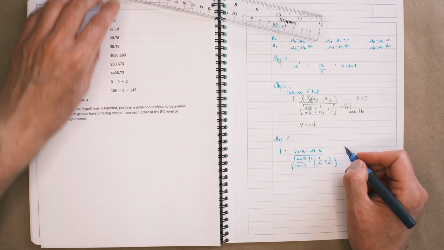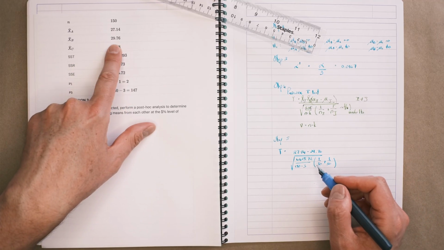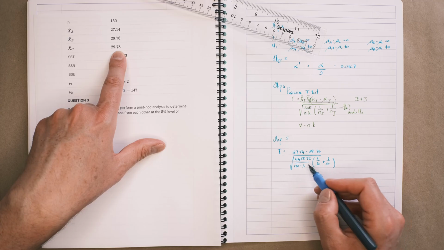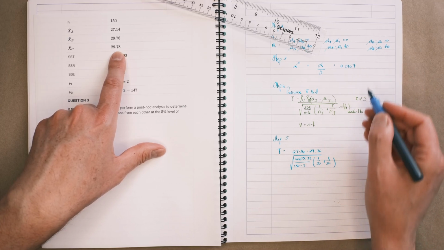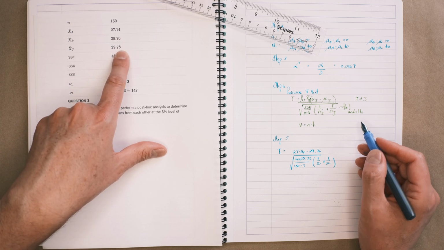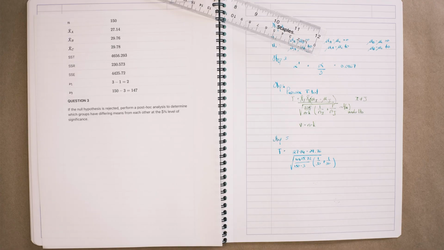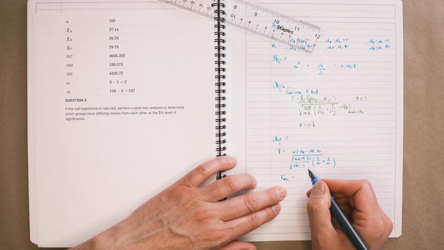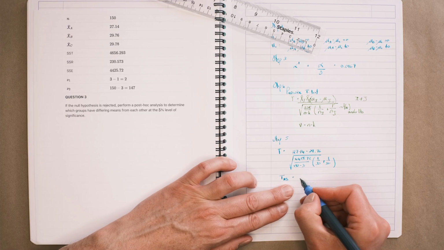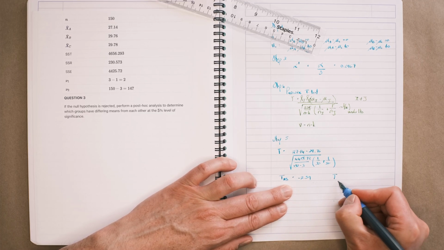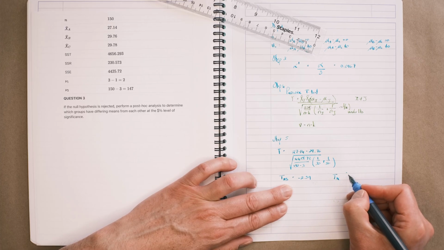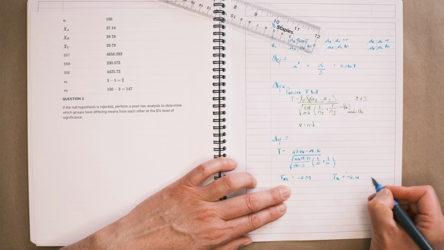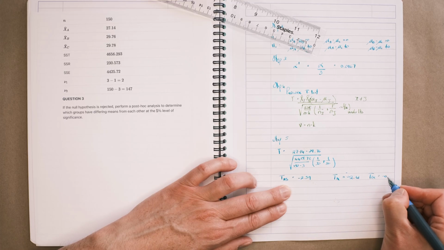The second one is calculated in the same way. I'm not going to write it out, but that'll be A minus C, so 27.14 minus 29.78 divided by the same standard error. And for the final one, B and C, it's 29.76 minus 29.78 divided by this same standard error. Let's write T for A and B. Now check on your calculator if you get the same thing. I get negative 2.39 for T for A and B, negative 2.41 for A and C, and negative 0.02 for B and C.